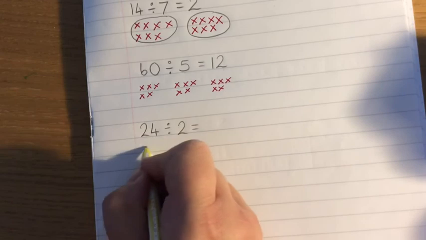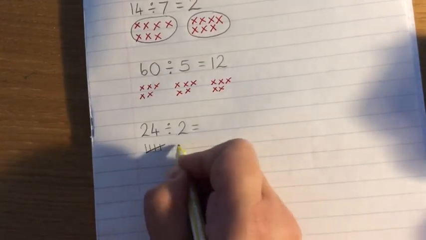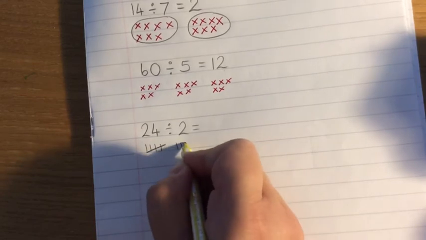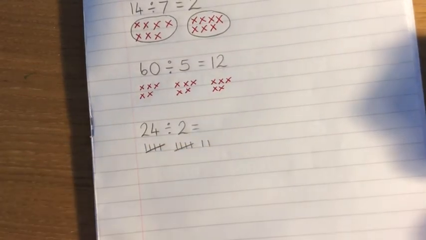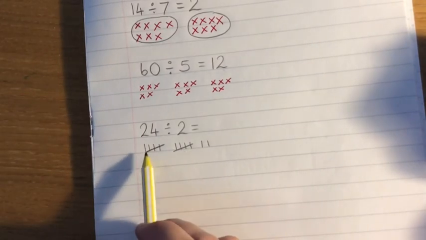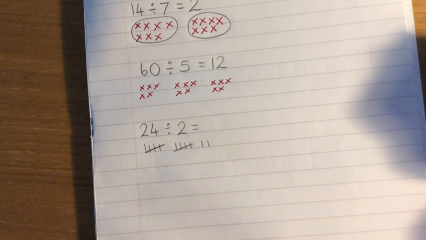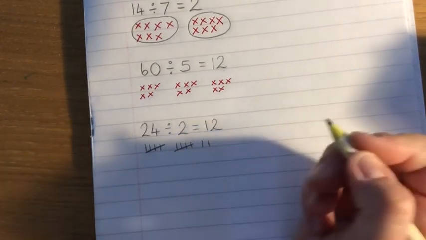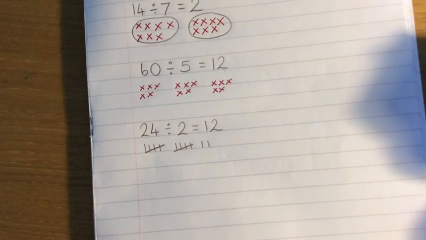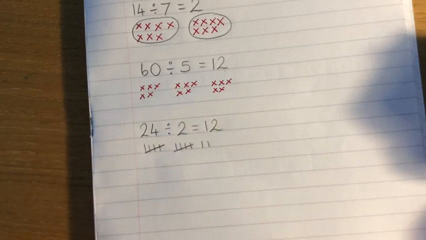So we're going to go 2, 4, 6, 8, 10, 12, 14, 16, 18, 20, 22, 24. Counting in 2s. And I counted 12 lots of 2 to make 24. Now if you're still finding it hard to count in 2s, 5s and 10s, that's fine. You can still draw all the crosses if you want to. It might just take you a bit longer.